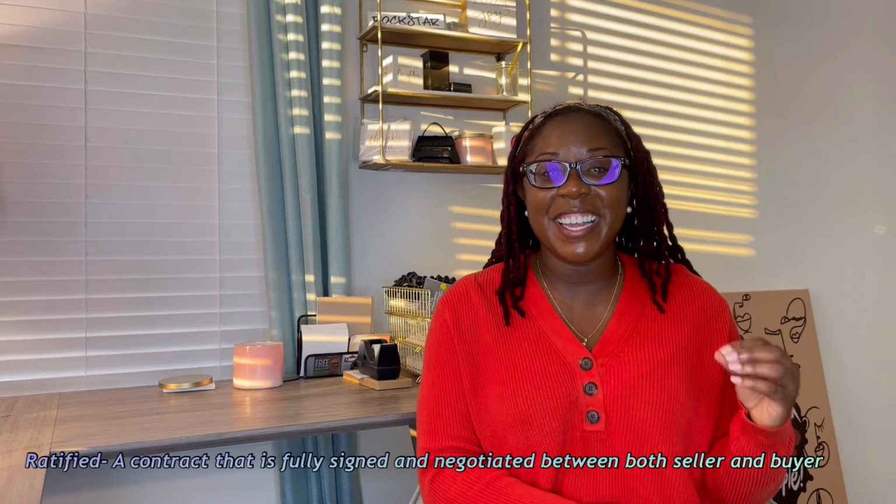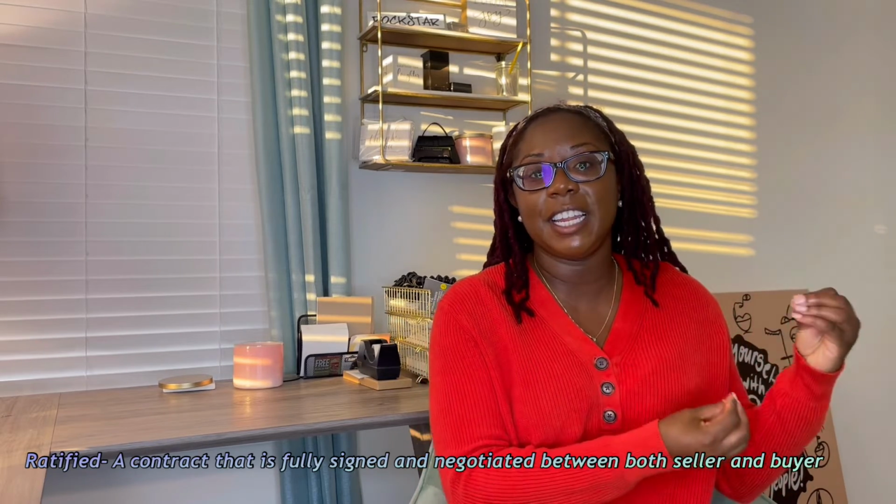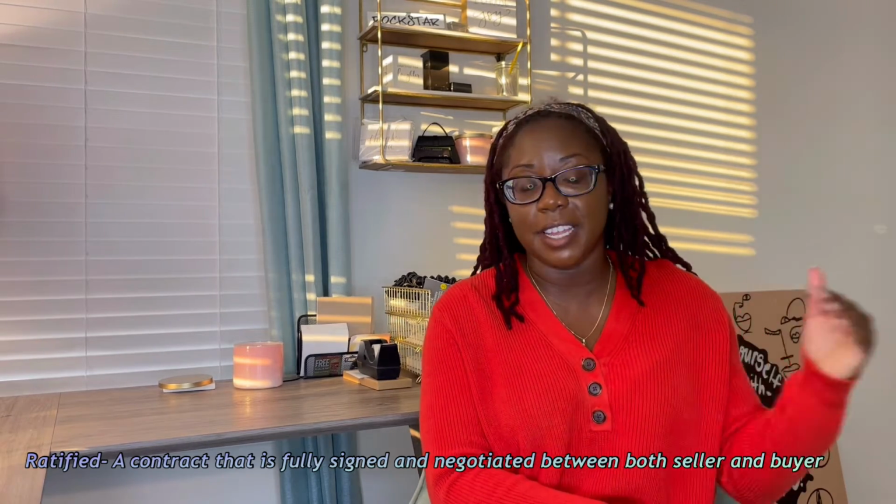Now, there are going to be contingencies in place, and contingencies are basically things that need to happen first in order for the contract to fully be ratified. Ratified is defined as a contract that is fully signed and negotiated between both the seller and the buyer.